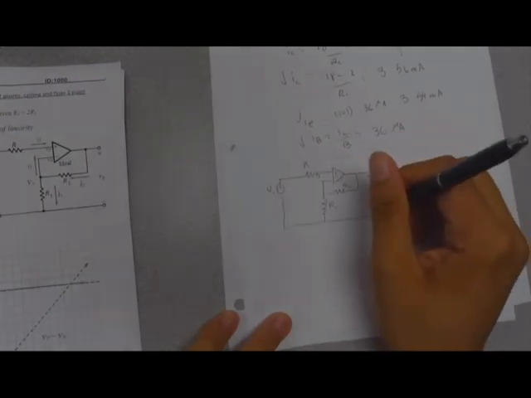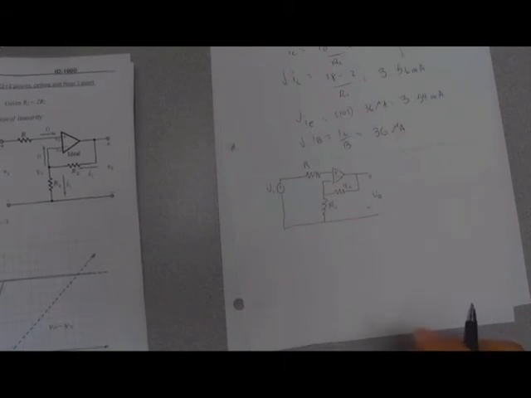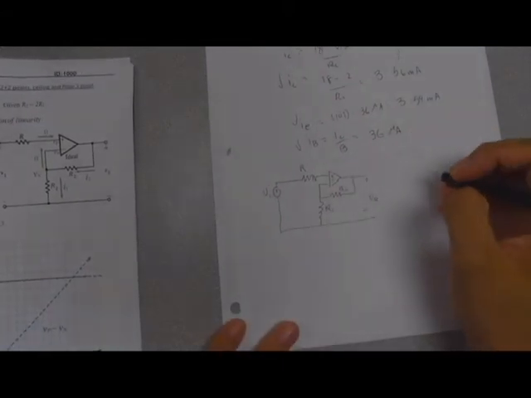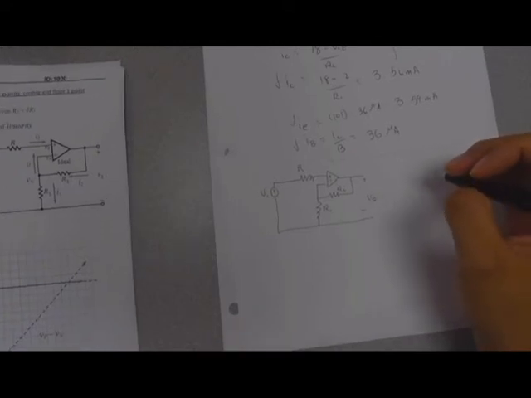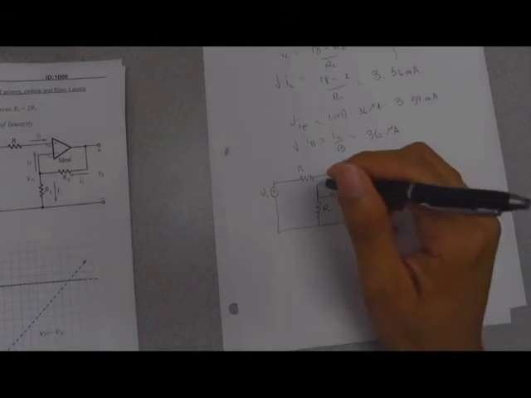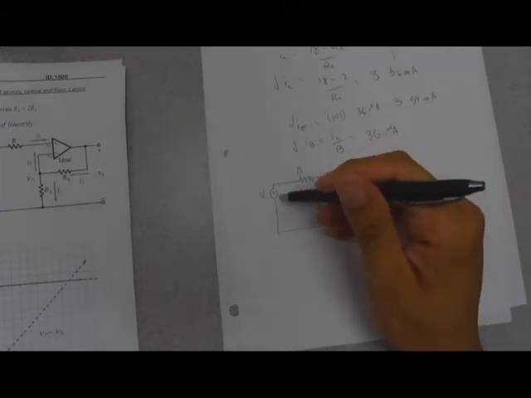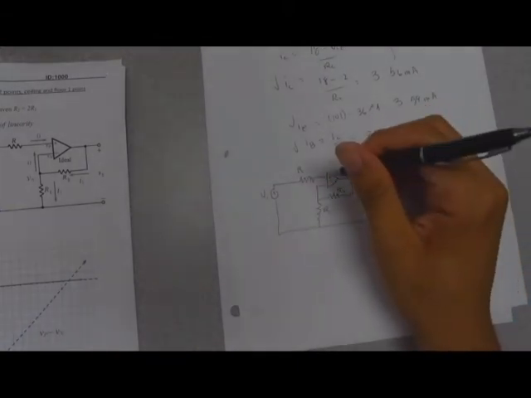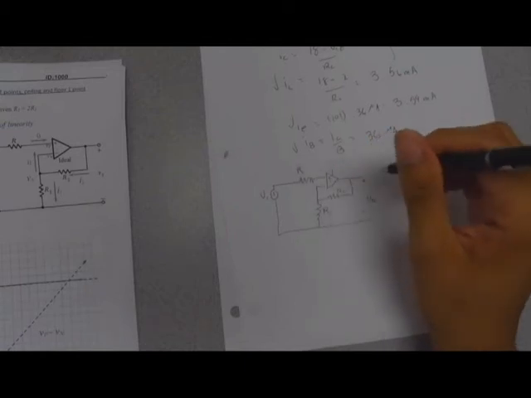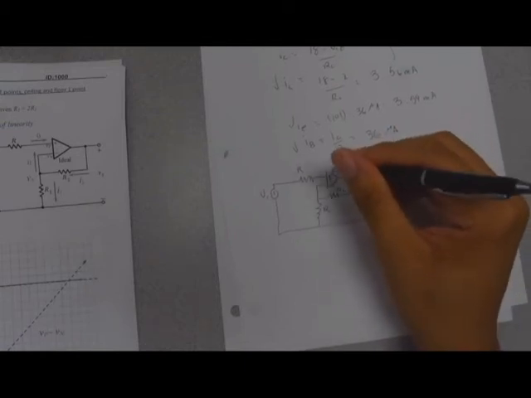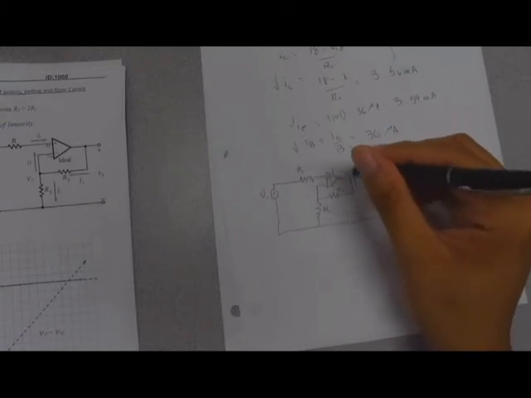The goal of this problem is to figure out the regions in which you are in the linear region or where you've saturated this op-amp. Now, to saturate an op-amp, you've basically increased this voltage source to the point where you are trying to have this output voltage higher than the values of the power supply.